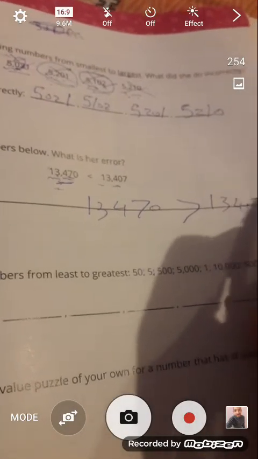Let's see, is this statement correct? 13,470 is less than 13,407. Let's see. The first digit on the left is 1 and here 1. Let's go to the next digit. Here 3 and here 3. Let's go to the third digit, 4 and 4. We still don't know. Let's go to the next digit. We have 7 and 0. Who is greater, 7 or 0? 7 is greater. So 13,470 is greater than 13,407. So this statement is wrong.